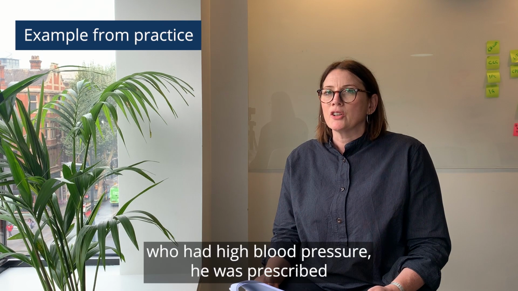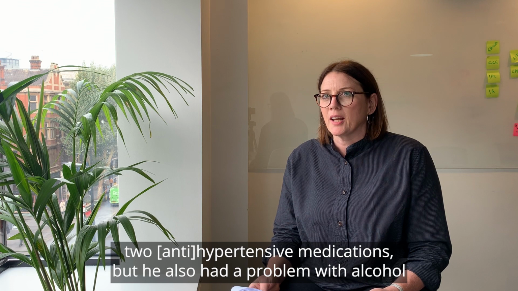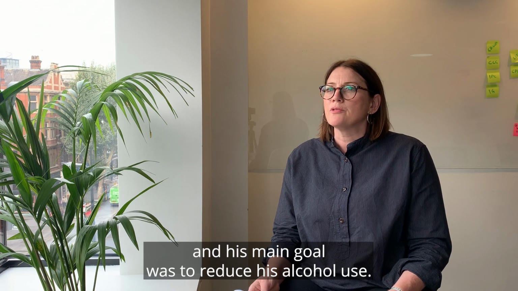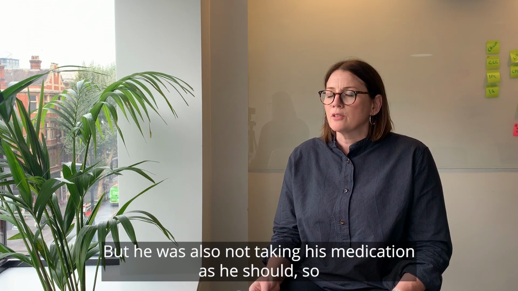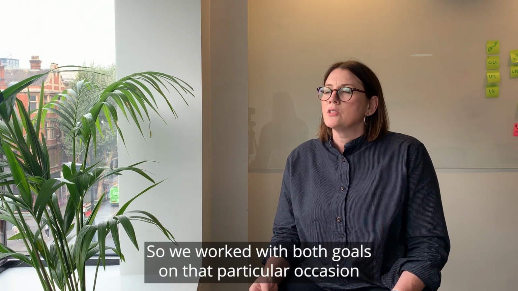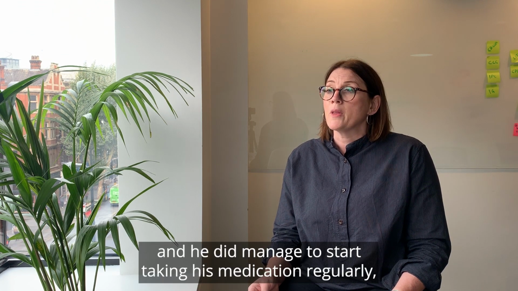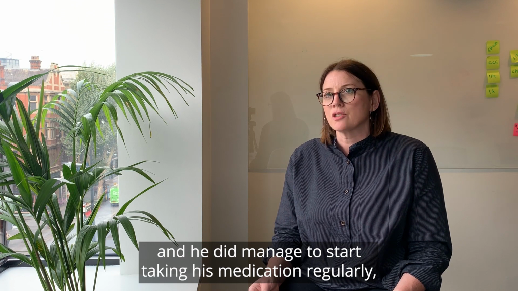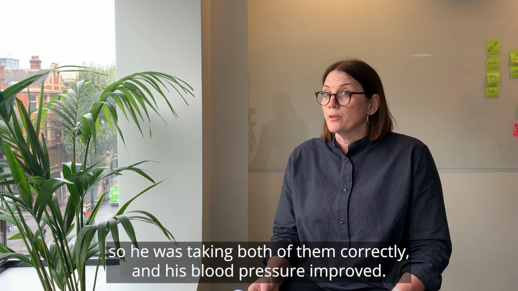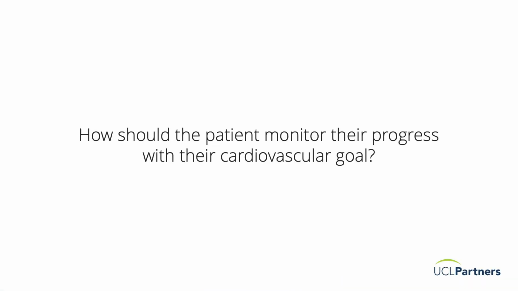I had a patient who had high blood pressure. He was prescribed 2 hypertensive medications, but he also had a problem with alcohol. His main goal was really to reduce his alcohol use, but he was also not taking his medication as he should, so he was only taking 1 of the tablets per day. So we worked with both goals on that particular occasion. He did manage to start taking his medication regularly, so he was taking both of them correctly, and his blood pressure improved. However, with the alcohol use, that became a little bit more of a challenge.